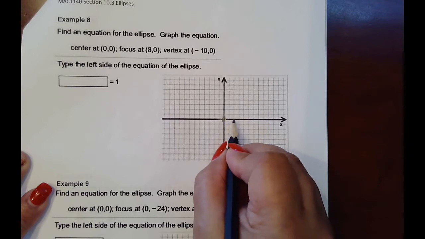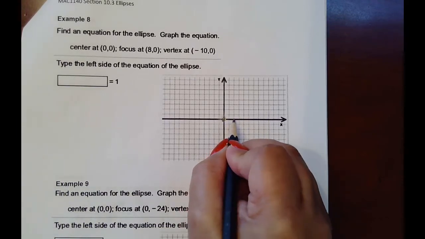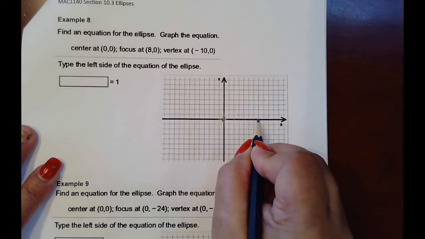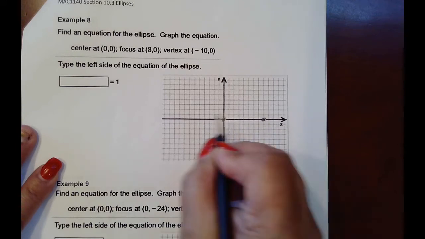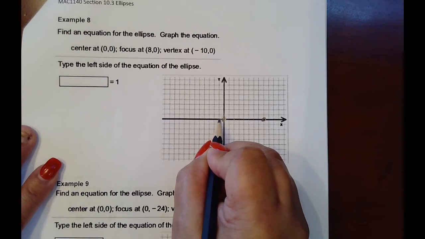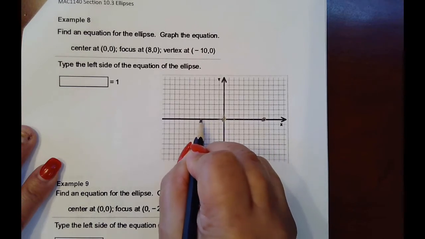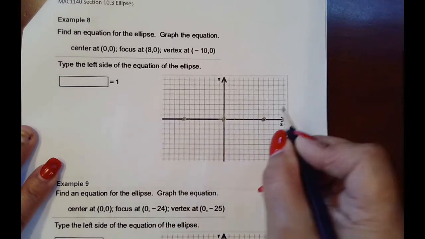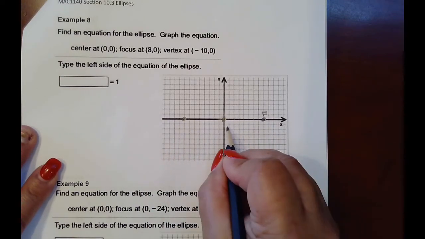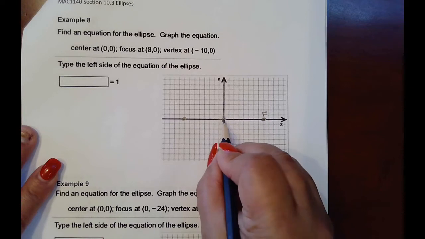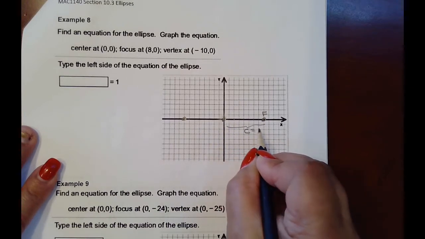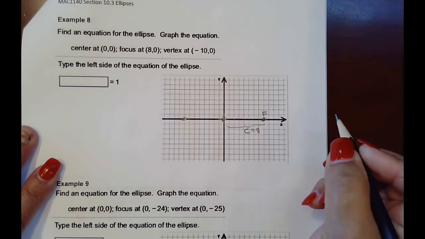So we're going to move out 1, 2, 3, 4, 5, 6, 7, 8. And the other foci would be this way: 1, 2, 3, 4, 5, 6, 7, 8. And remember that when you go from the center to the foci, that distance is defined as C. So we happen to know the C value.